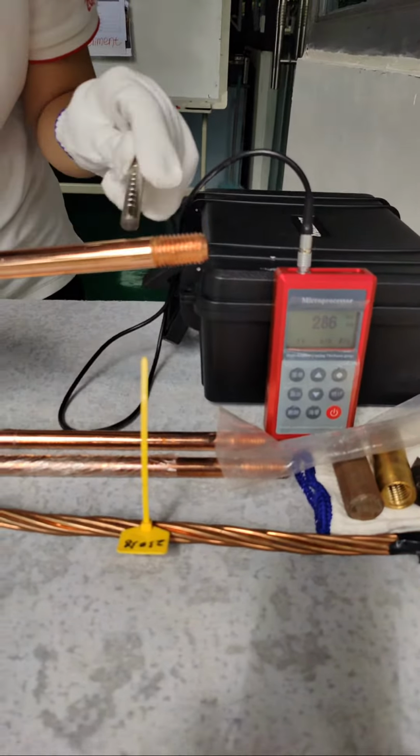This is 342. Choose second point. This 350, and let me choose the third point. This 356. Okay, let's come to the final 3 points in the middle.